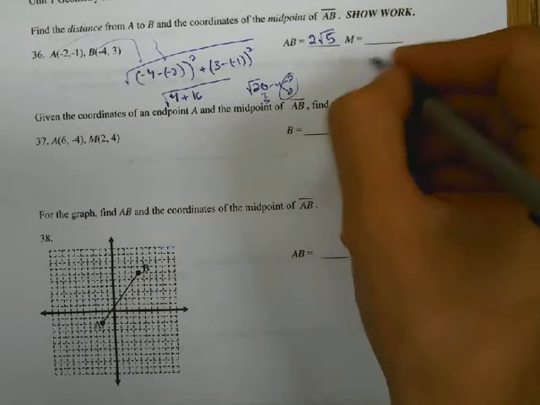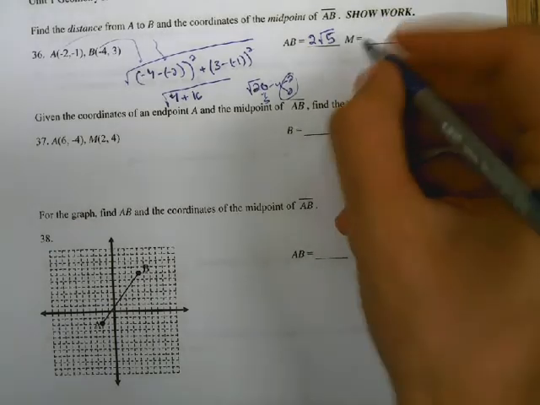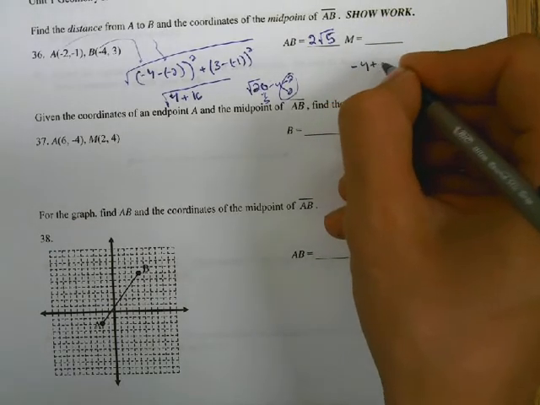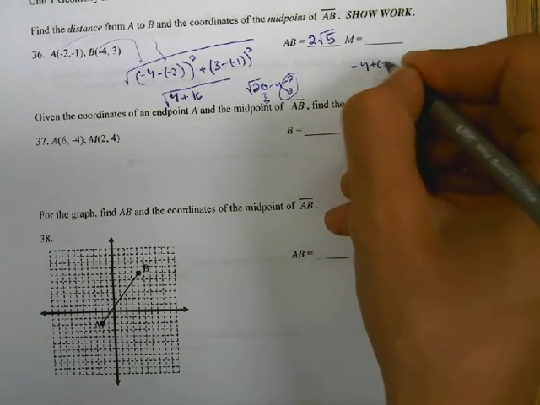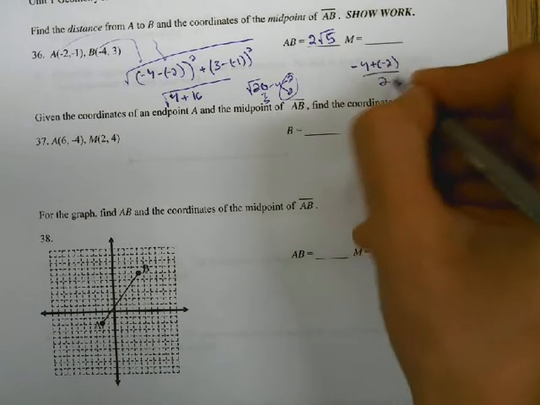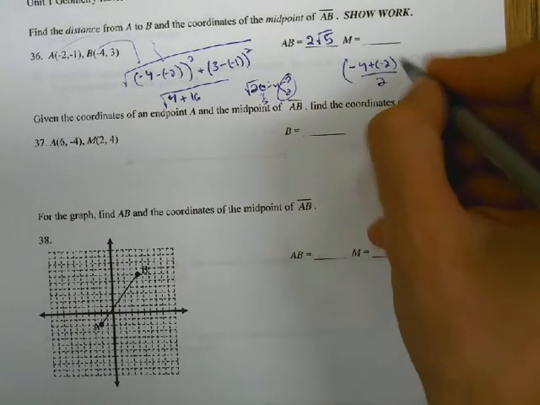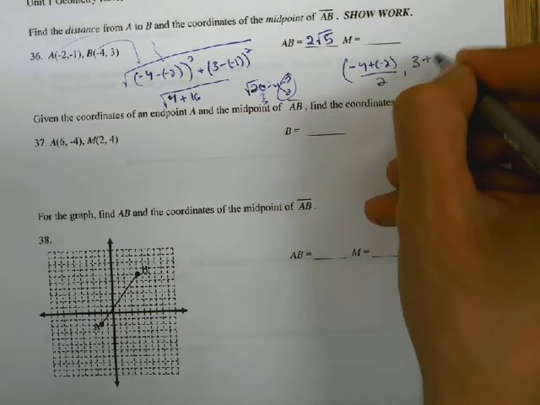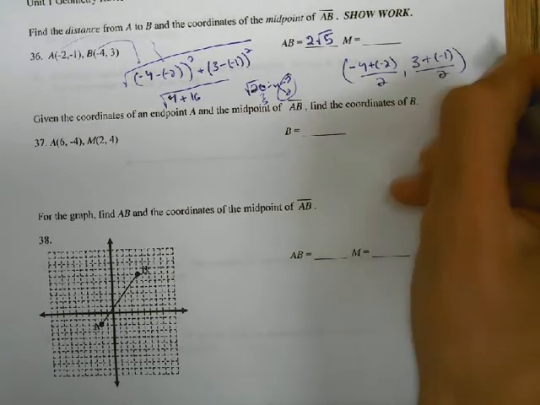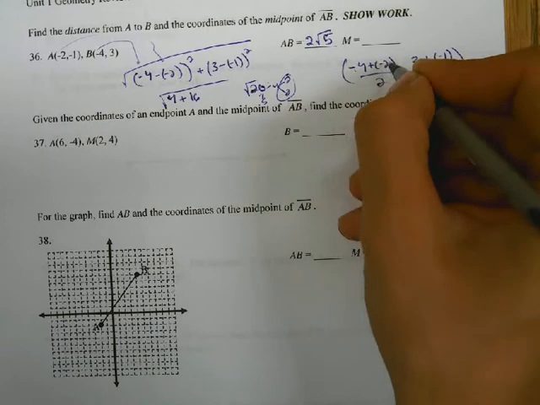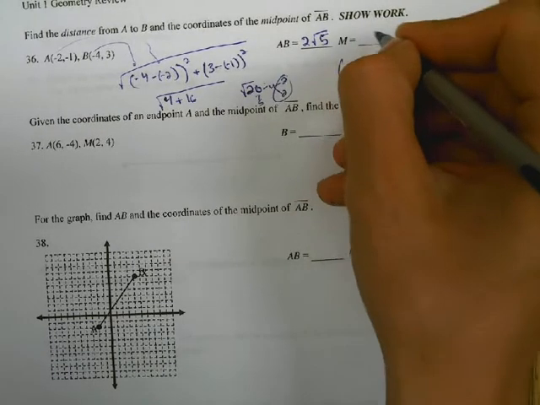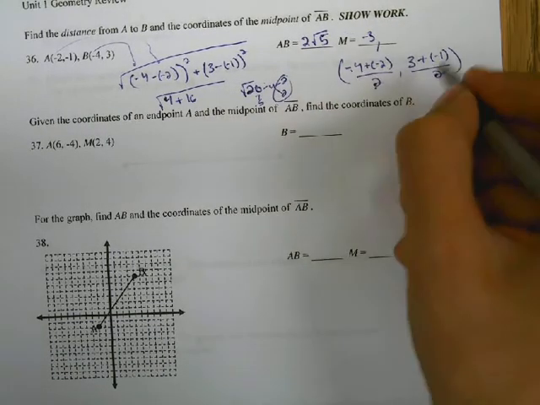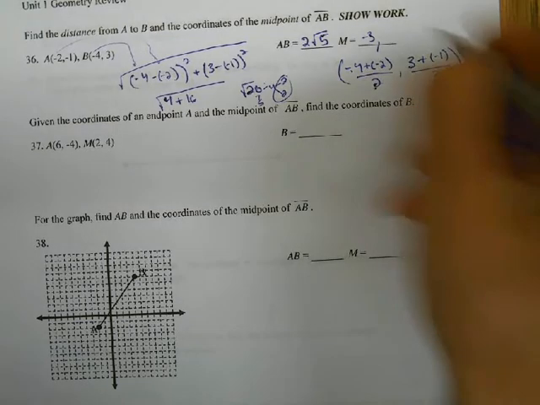Midpoint, to show the formula, we've got negative 4 plus negative 2 over 2. This will be my x value. And then I will have my y value, 3 plus a negative 1 over 2. So for my x, I've got negative 4 plus negative 2 is negative 6, divided by 2 is negative 3. Then I've got 3 plus negative 1 is 2, divided by 2 is 1.